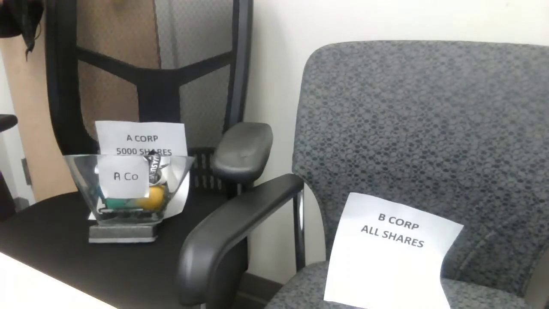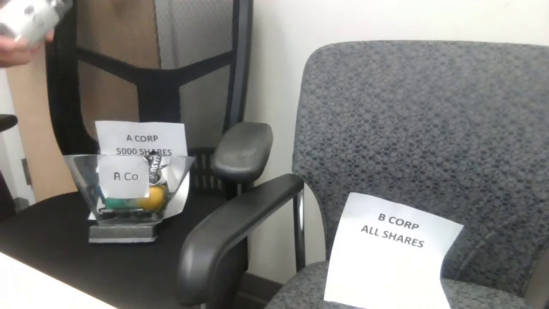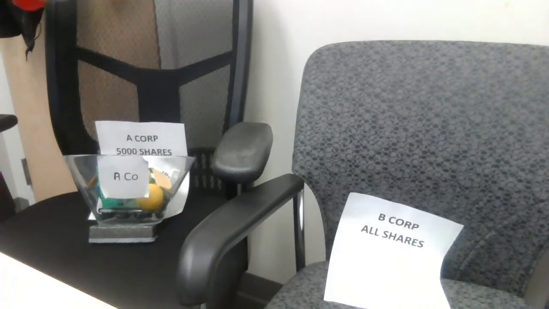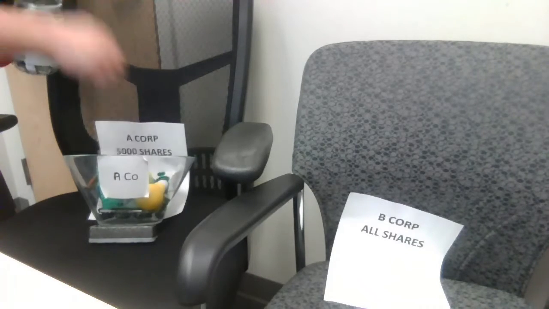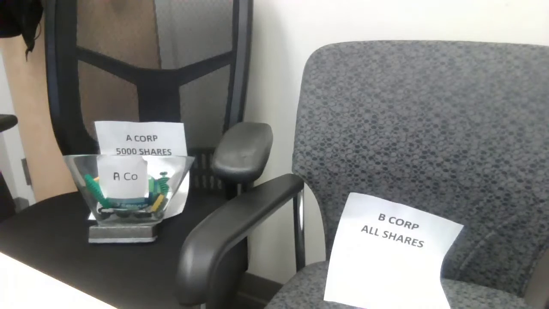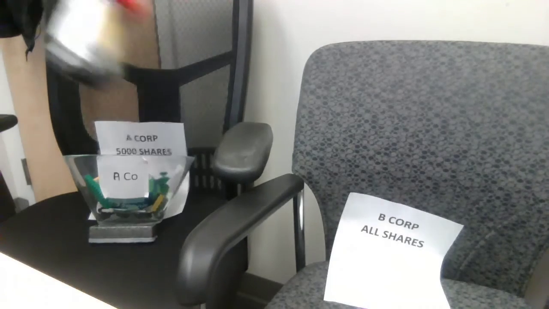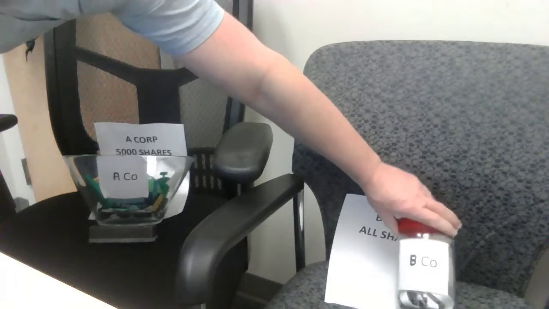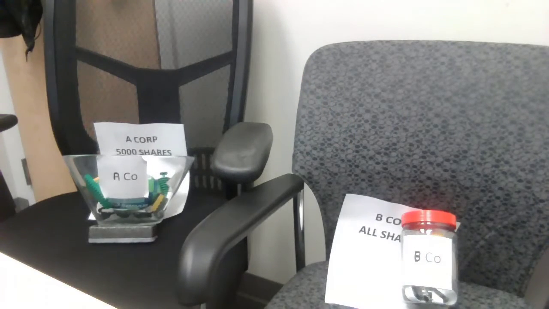So let's reverse that transaction. Stick a few of our assets and liabilities back in here. And the second transaction we looked at was, now ACO is going to buy all the net assets of BCO, but instead of using cash, they're going to use shares.